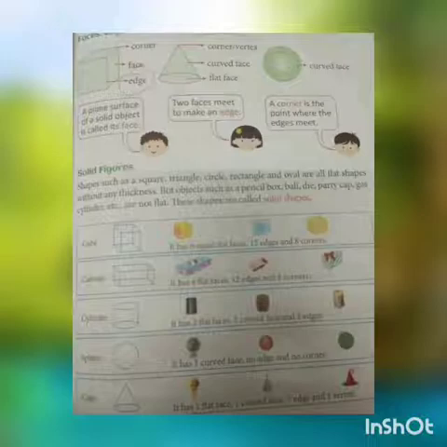Children, now I am going to teach you solid shapes. First you learned basic shapes, and you have also learned sides and corners. Here in solid shapes you are going to learn faces, edges and corners. First one, what is a face? A flat surface. For example, you can see the sides. It is called a flat surface.